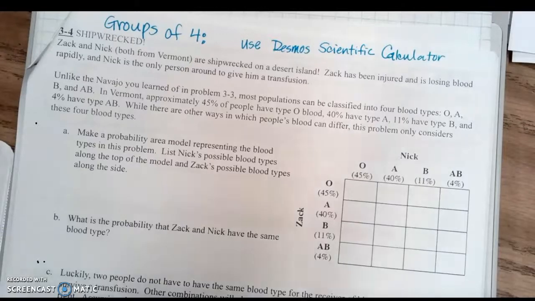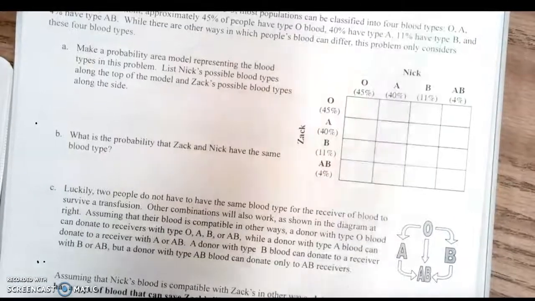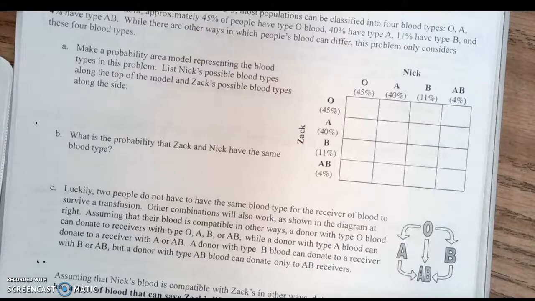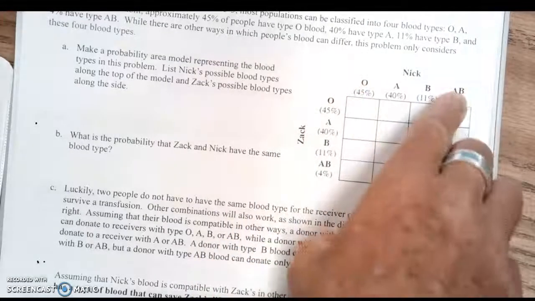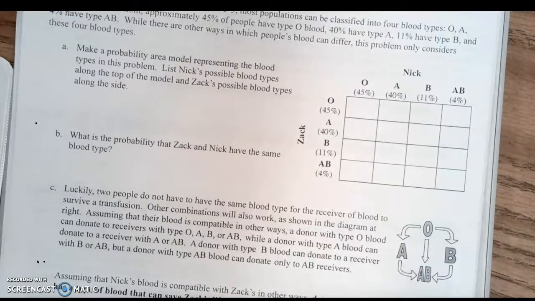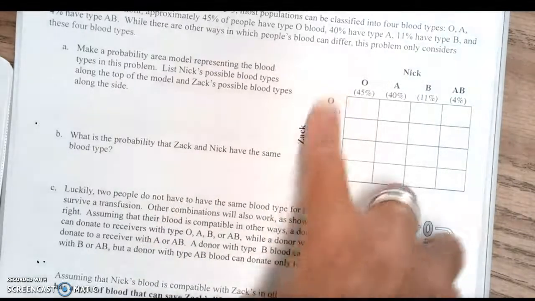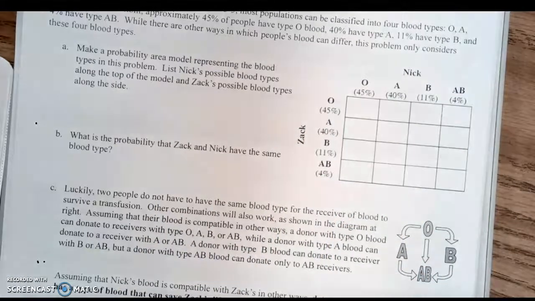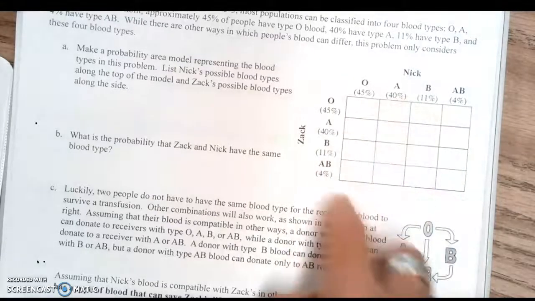So in your group of 4, once we separate, you are going to make the probability area model representing the blood types in the problem. If you don't have your own personal calculator, you're going to use the Desmos scientific calculator. Okay? List Nick's possible blood types along the top, which is already done for you, and Zach's possible blood types along the side, which is already done for you. For part B, you're going to find the probability that Zach and Nick have the same blood types. So you're going to fill in all of these boxes using your calculator.